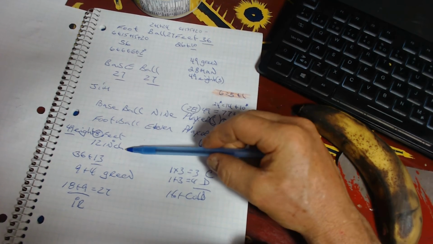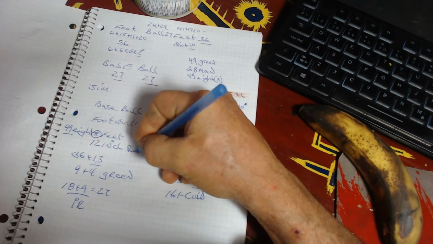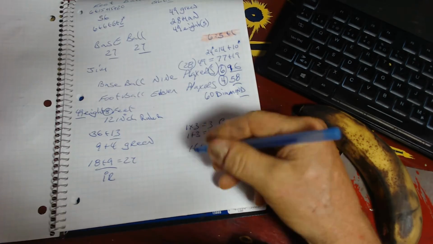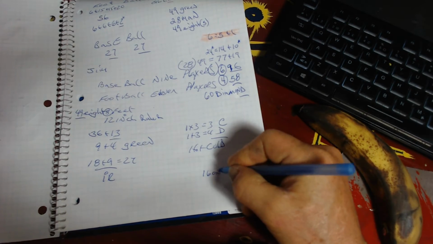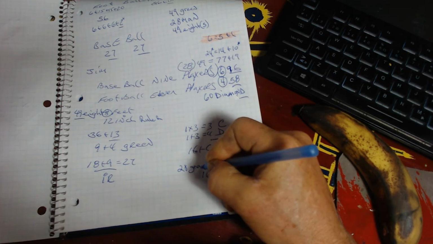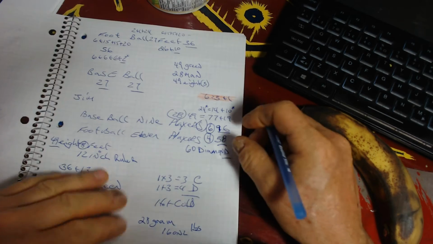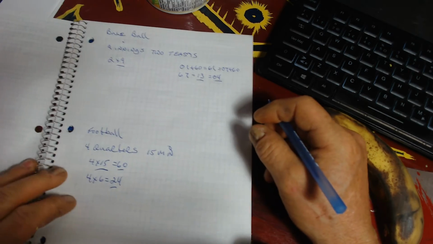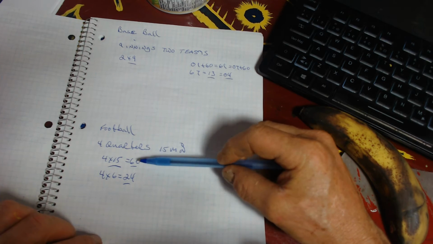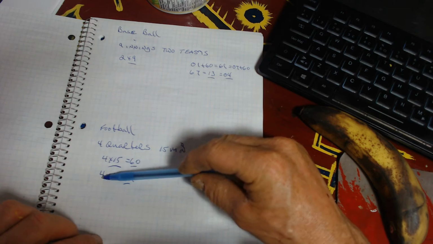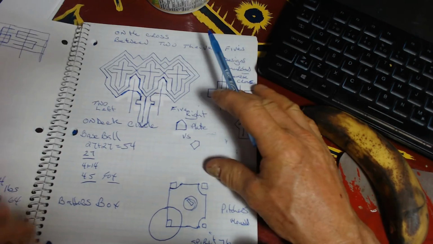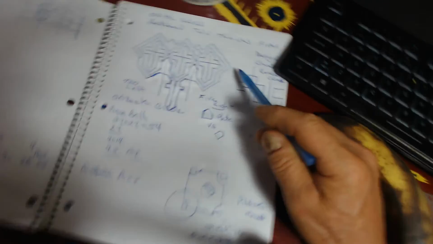I like to use 12 inches to a ruler. And I don't have it in this equation, but I like to use 16 ounces to a pound. 28 grams to an ounce. Baseball, 9 innings. Football, 4 quarters, 15 minutes. 4 by 15 is 60. 4, 1 and 5 is 6, 24. The difference is 36.